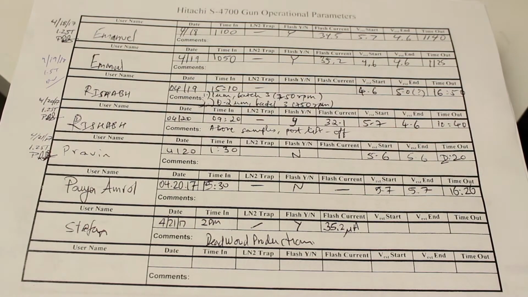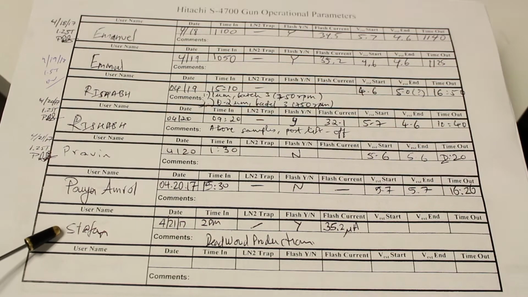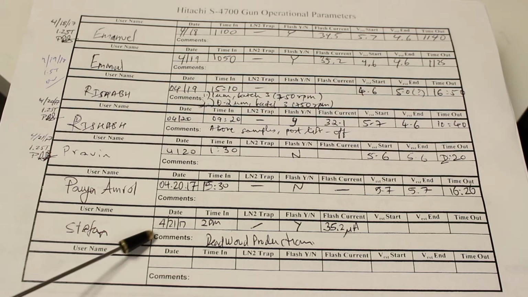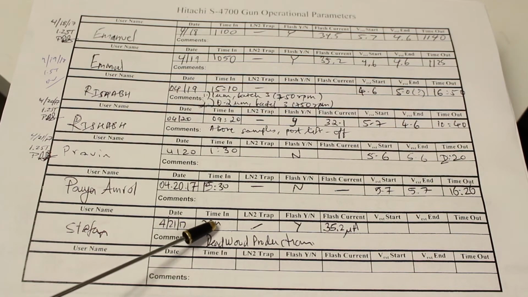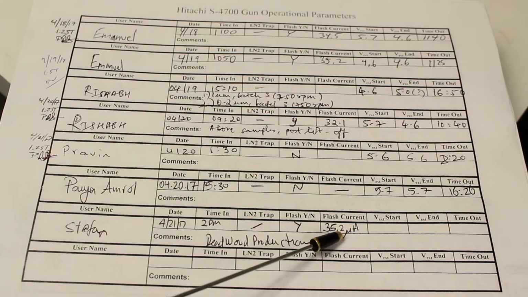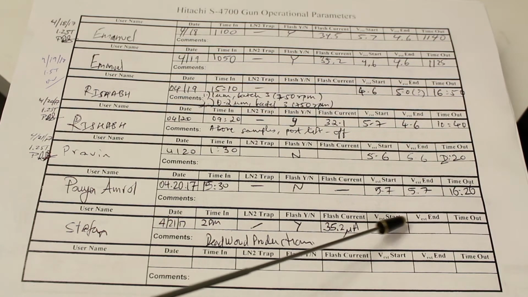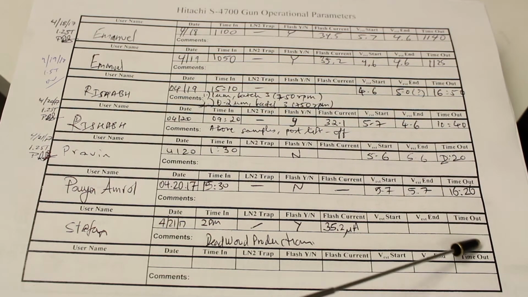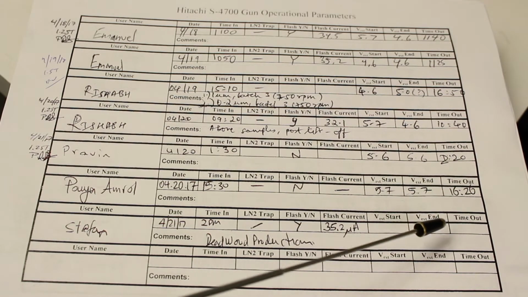Alright, the first thing you do is sign in the logbook. So put your name down legibly, the date, the time. We no longer use the liquid nitrogen trap. If you should happen to flash while you're using the tool, make a note of the flash current, the start and end extraction voltages, and then the timeout. You will enter these at the beginning of your session and at the end of your session.